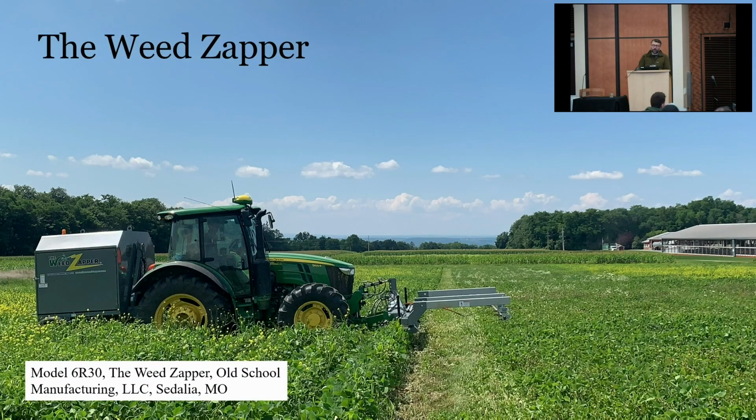And then the weed zapper. Okay, so the weed zapper we talked about. Harold talked about that in the morning. I feel like there's been a lot of interest in the weed zapper over the past several years. It's something that I had a lot of high hopes for when we first got this, and it's been interesting to watch what it can and maybe cannot do.